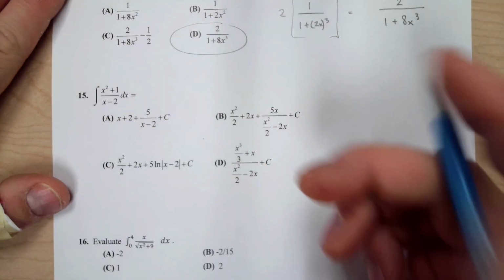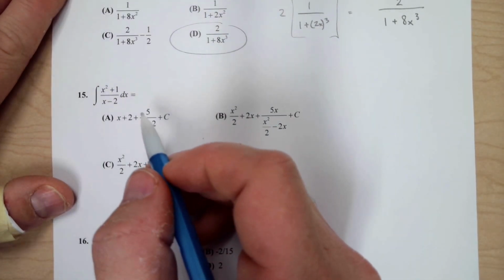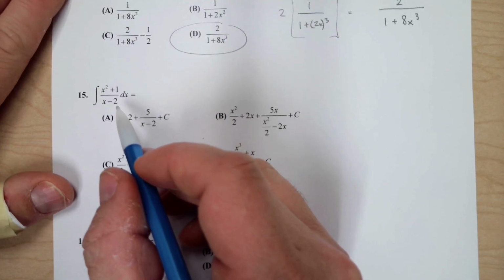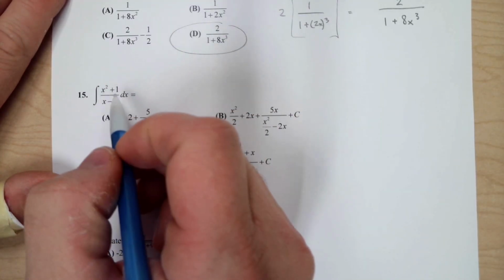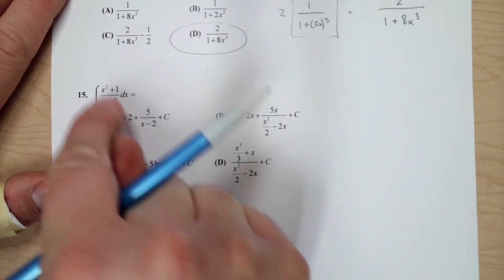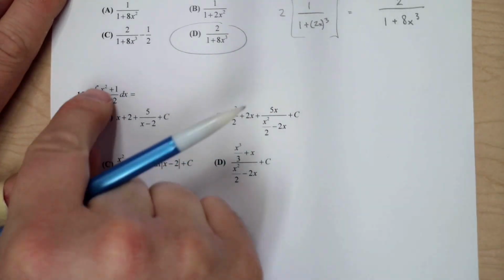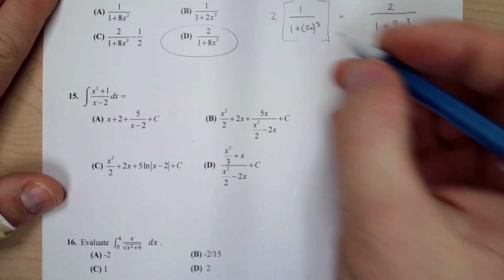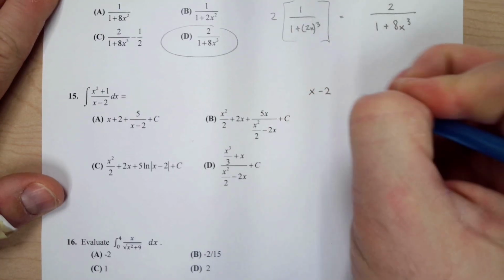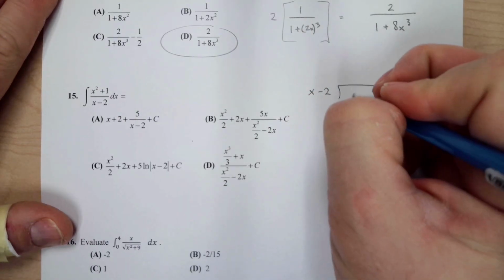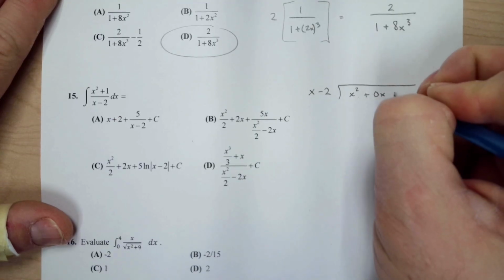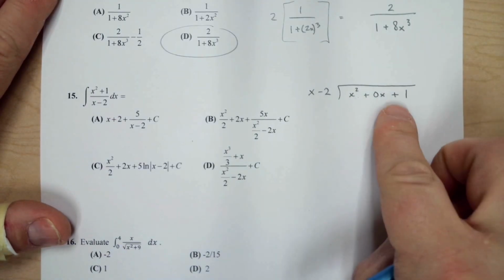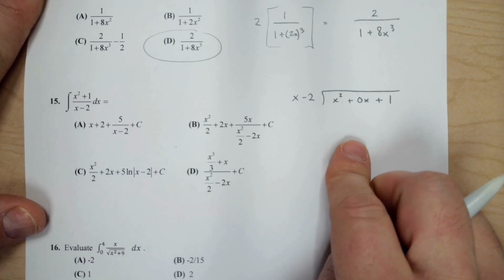Number 15, this is an integral. We're going to utilize long division. There is no u sub that I can do to effectively eliminate all of that in a clean way. So I'm going to take x minus 2 and divide it into x squared plus 1. Now I need to make sure that all my terms are written so that my long division works out systematically.